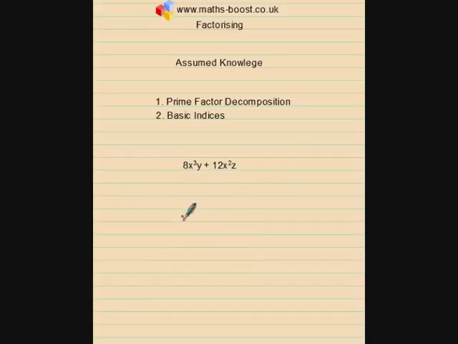Here's another example, and I'm going to use exactly the same method. I'm going to write each term in terms of its basic building blocks. So to start with, I'll write the number in terms of its prime factors. So 8 would be written as 2 times 2 times 2. And again, because we're next to it, it's a times. And instead of x to the power of 3, again, I'm going to write it out without any indices. I don't want to use indices, so I'm writing it out in full.